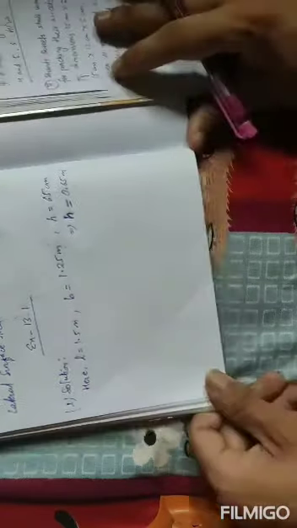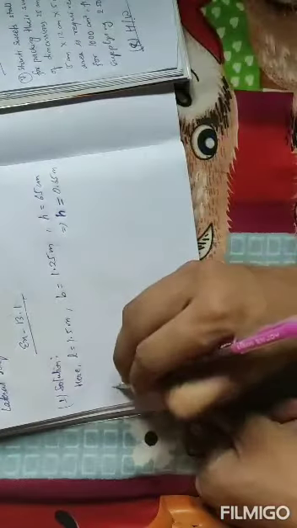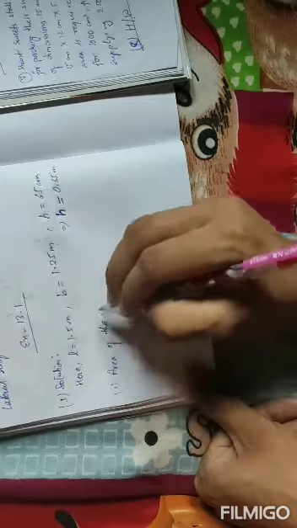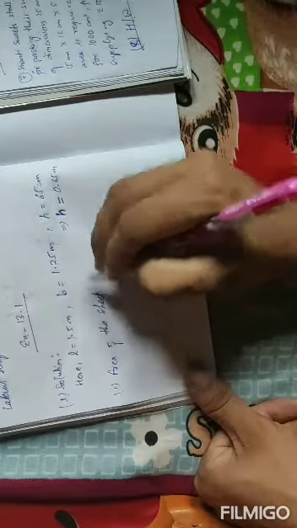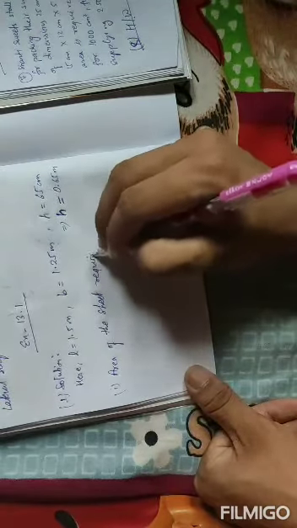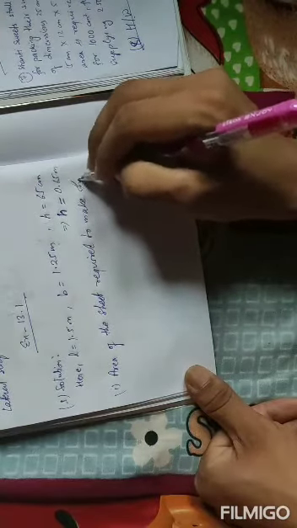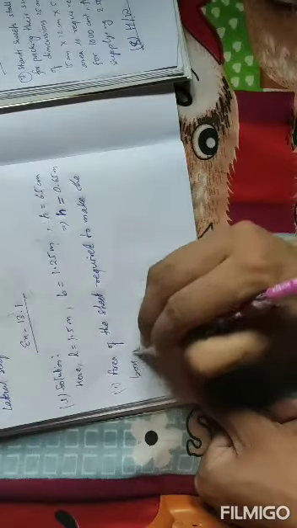Okay, ignoring the thickness of the plastic sheet, number 1, you have to determine the area of the sheet required for making the box. Okay, so we'll do number 1: area of the sheet required to make the box equals to, see, first what I will do is I will find the total surface area.